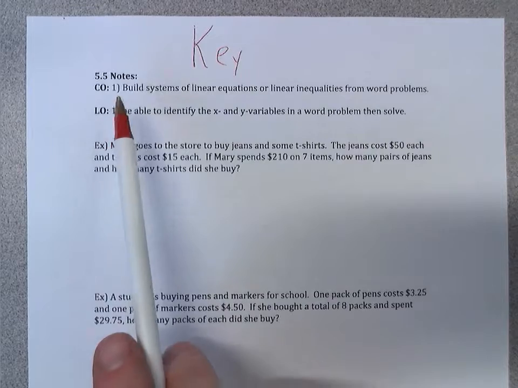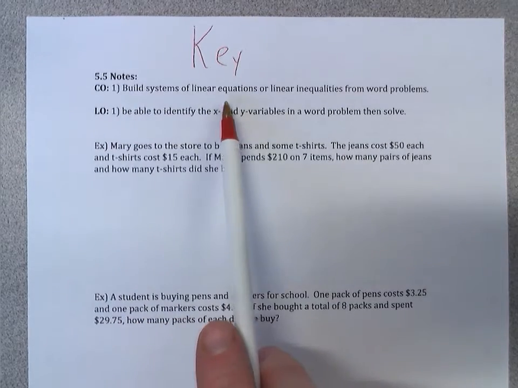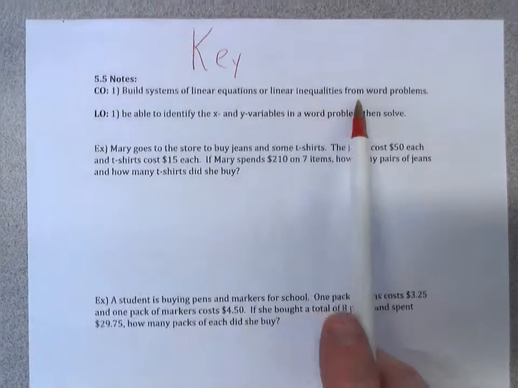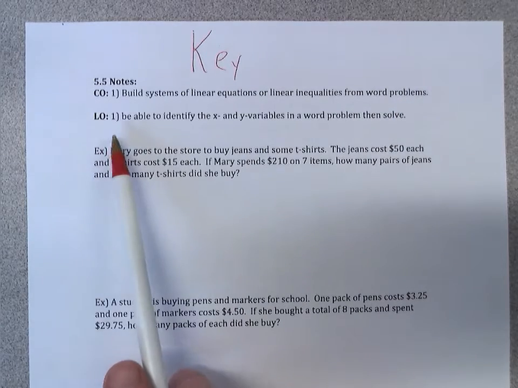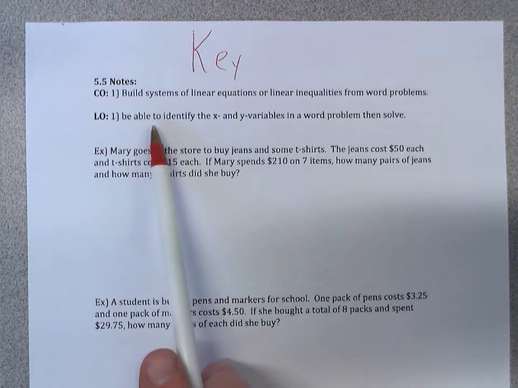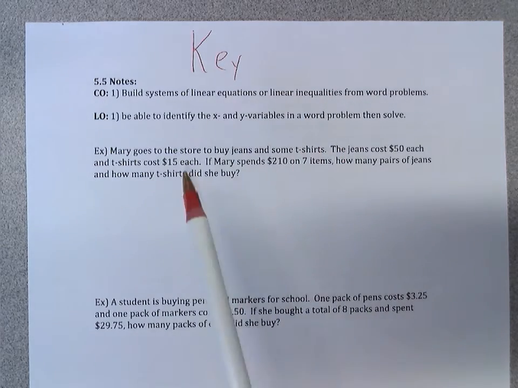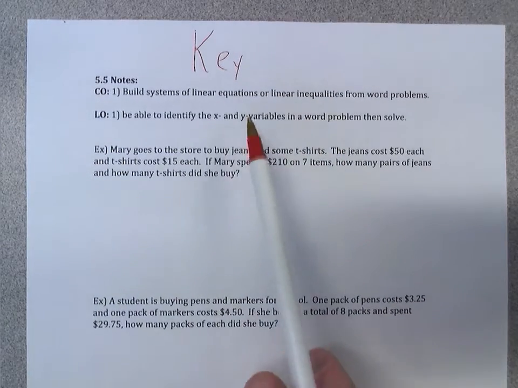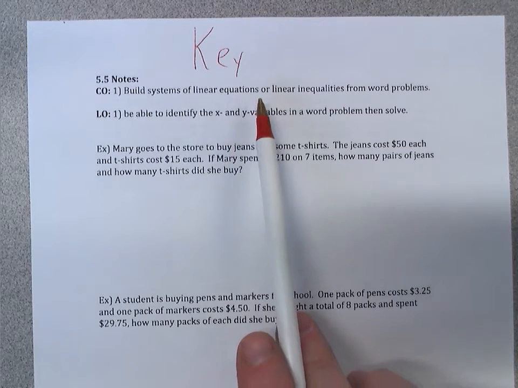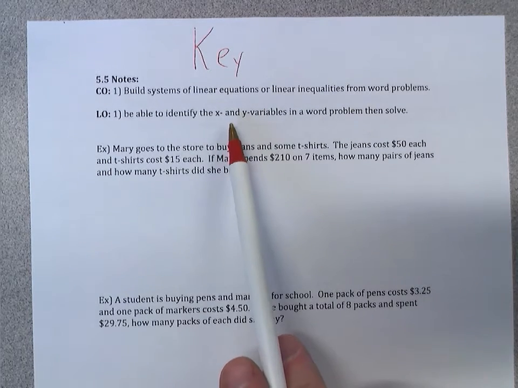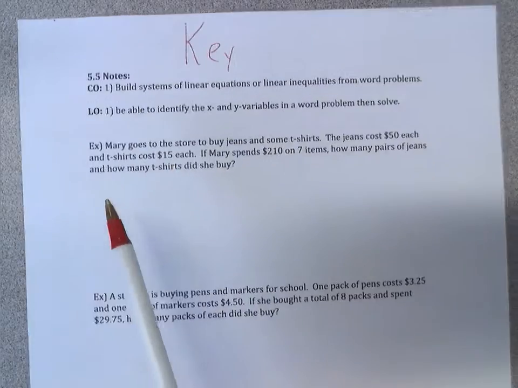So today our content objective is to build systems of linear equations or linear inequalities from word problems. And then our learning objective is to be able to identify the x and y variables in a word problem, then solve. So these two go hand in hand. If we want to be able to build and solve systems, we need to be able to identify x and y variables appropriately. So let's look at some examples.